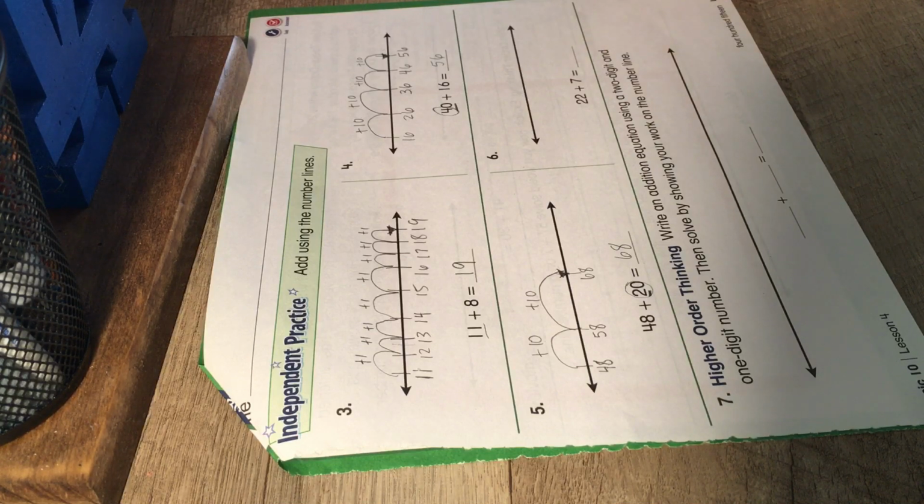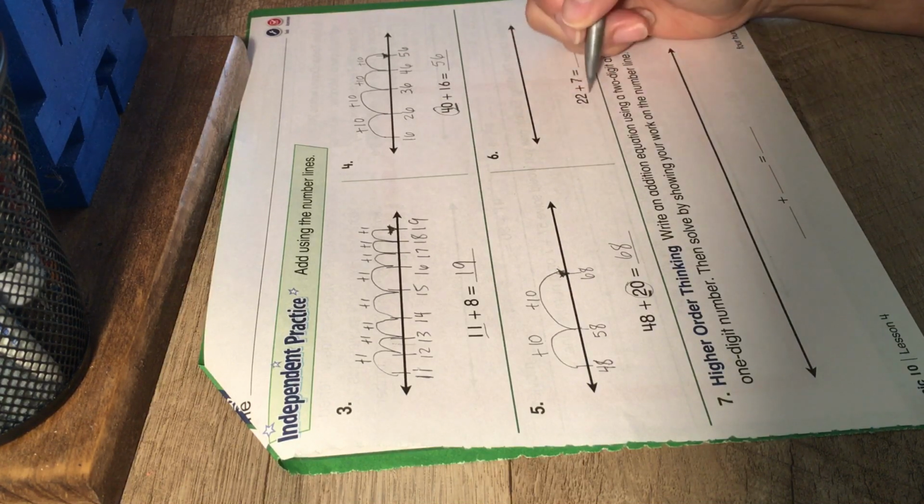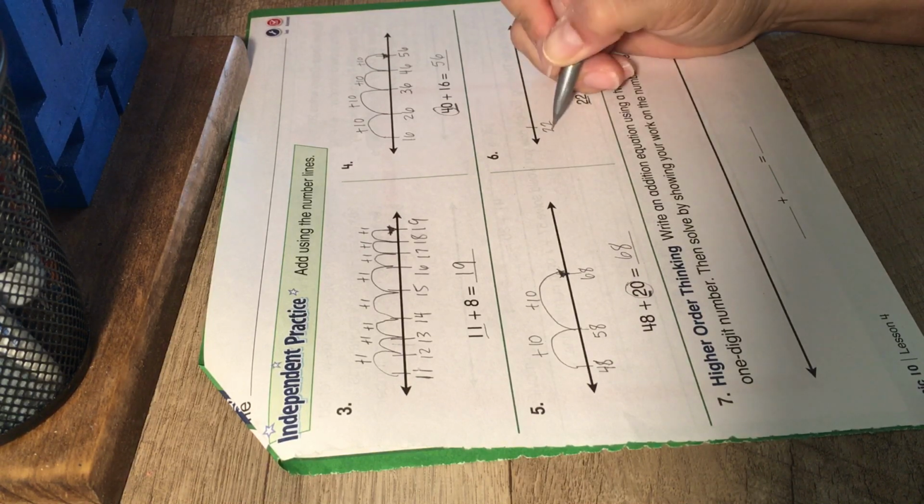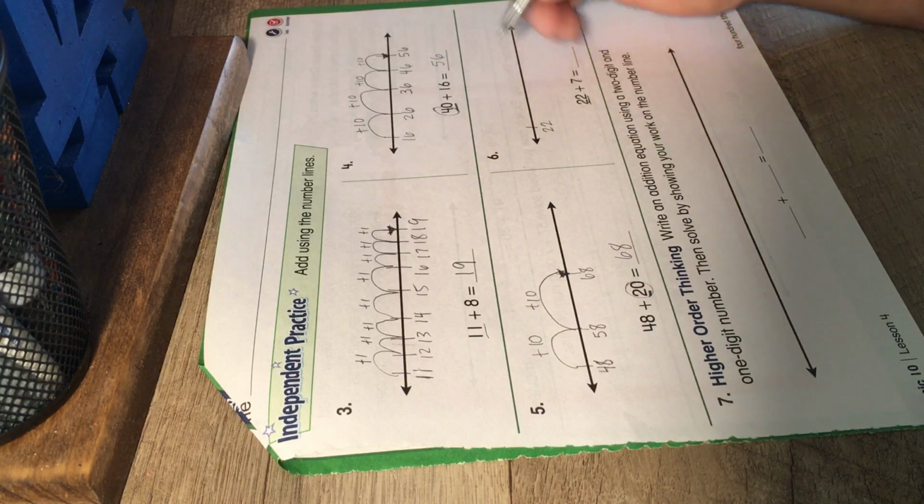22 plus 7. Do you think we're going to add tens or ones this time? Let's do ones because I don't see any number that has an even distribution of tens. This has ones, so that's going to change because we're going to add 7 ones. Okay, so let's start at the bigger number for when we add ones. 22. Okay, we're going to add 7 ones.